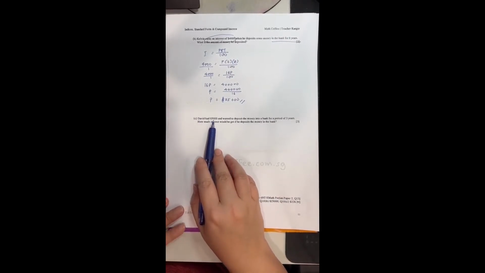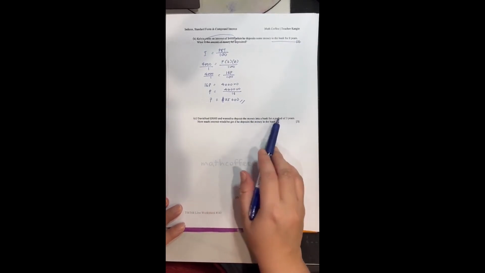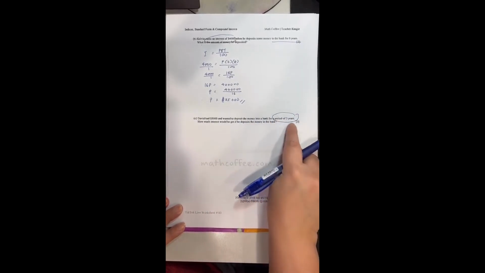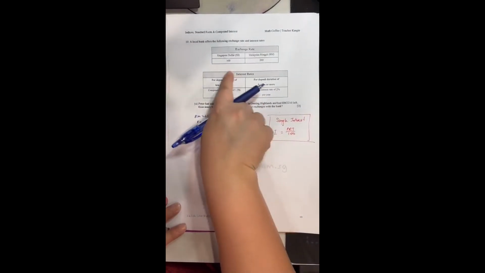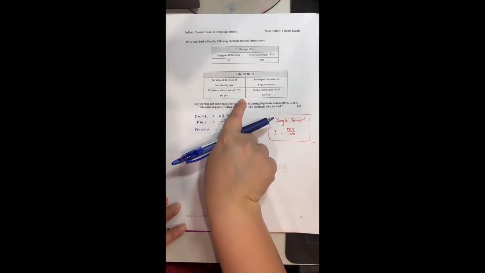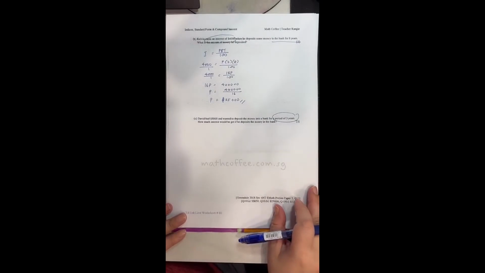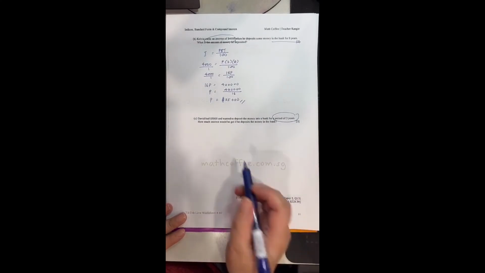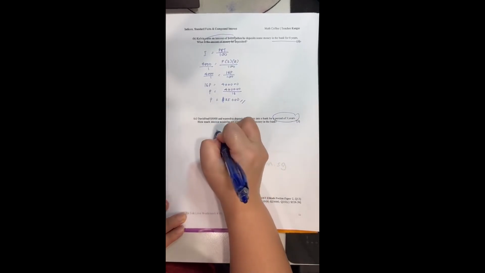David had $5,000 and wanted to deposit the money into the bank for a period of 3 years. So again, come back to here. This bank, 3 years means less than 5 years. That means we're going to look at compound interest of 1.5%. Right? So how much interest will he get if he deposits the money in the bank? So I'm going to use compound because it's this one.